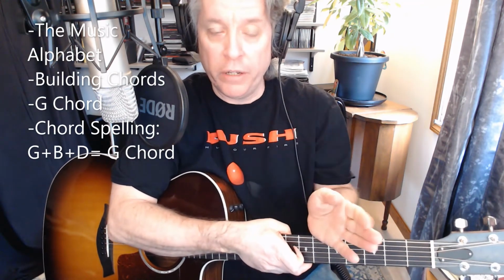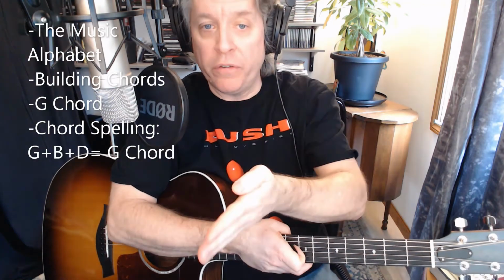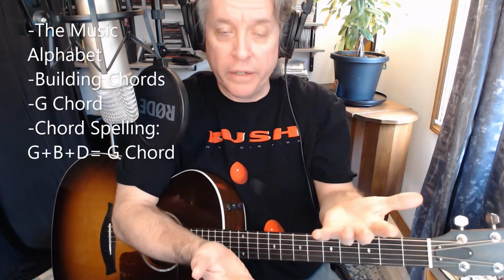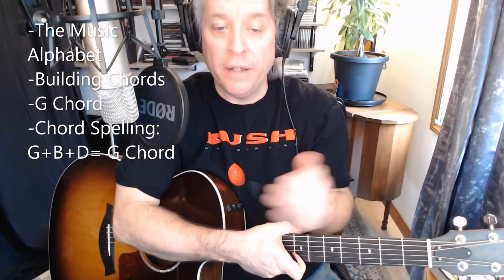So we start on G, we take the G note. The next note after G is A in the music alphabet, we skip that letter. After A comes B, we take that and we keep it. Go to C after B, we get rid of it, and then we go to the next letter after C, which is D. So the result is G, B, and D. Now we need to find out where those tones are on the guitar.